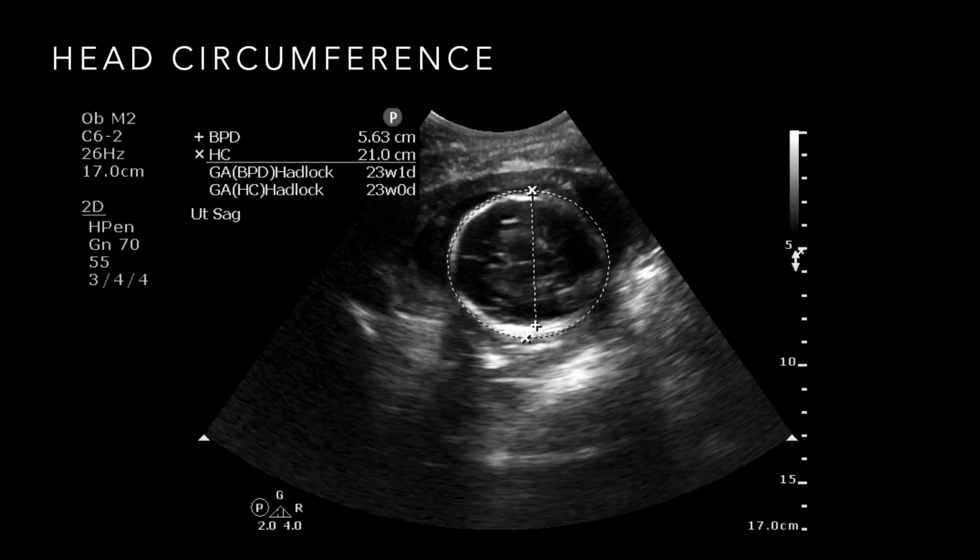And so the machine gives you a little oval that you can overlay on the head. You can adjust its width, you can adjust its length, and the roundness of it, and overlay that on, and it will calculate that perimeter, right? In this situation, it's about 21 centimeters, and again, it roughly correlates with that 22-week pregnancy that we saw in the last patient. And so this one's really helpful, right? This is another way of getting a gestational age assessment.